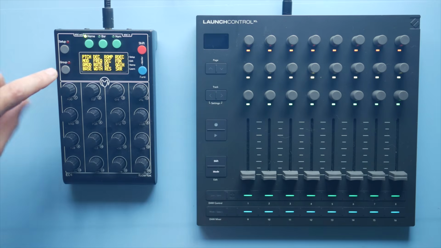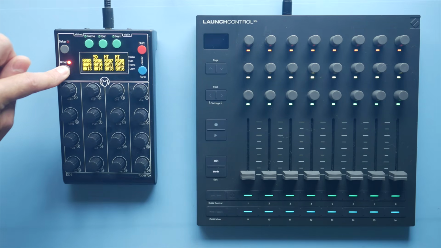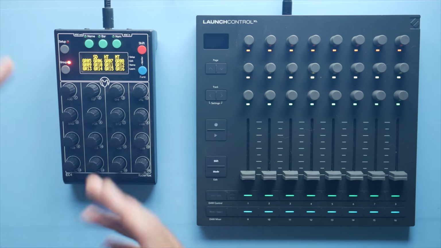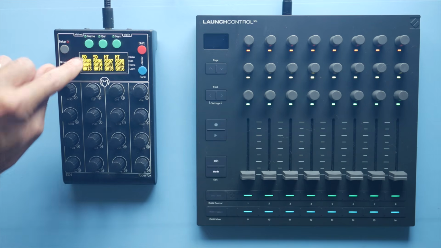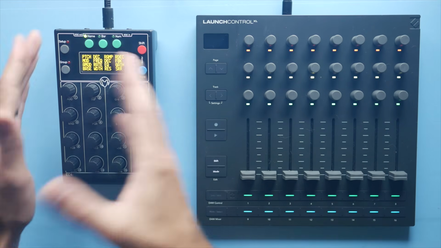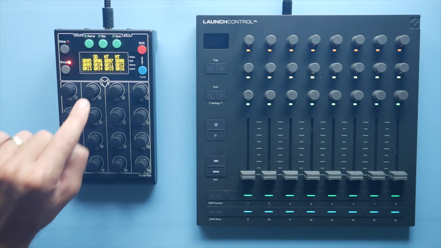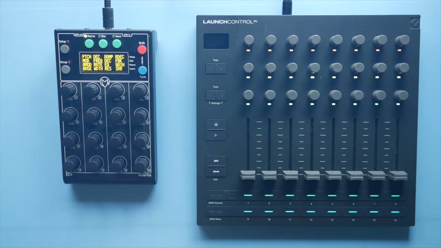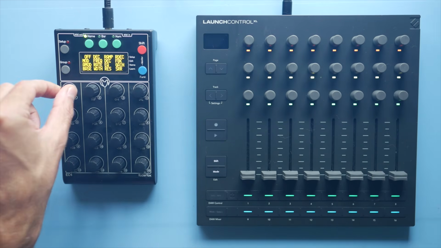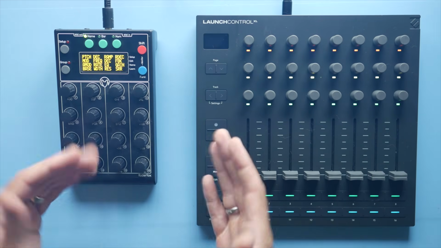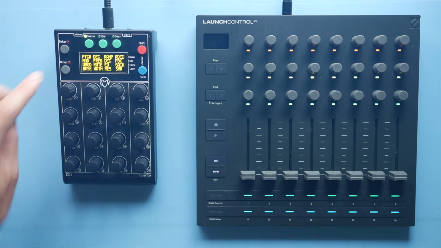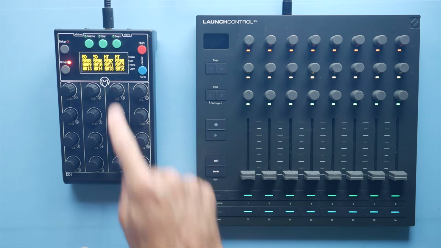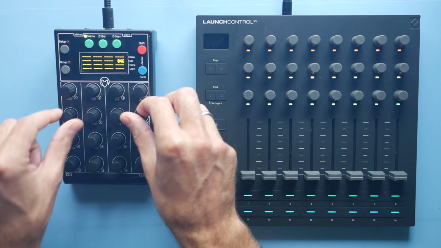But what we can do is we can set up different groups, which are pages of parameters. So right now I am in this group up here, the bass drum. I'm changing the parameters of bass drum, but if I press group and this one here, I'm in the snare drum group. So now I'm controlling a different channel and different parameters on a different channel. And you can have 16 groups, so that means 16 times 16 parameter layouts.